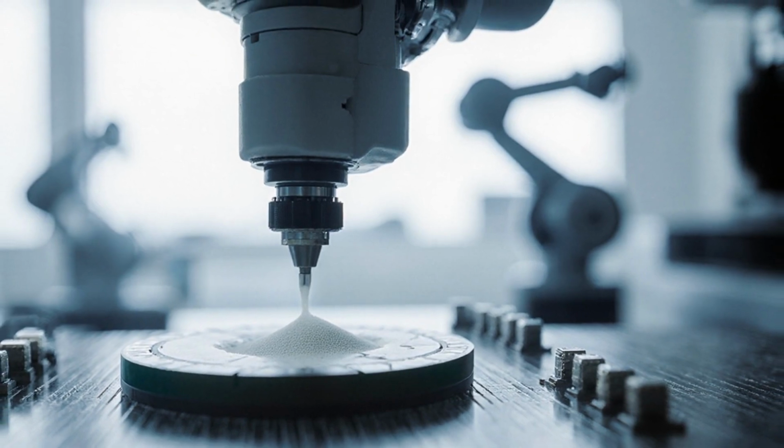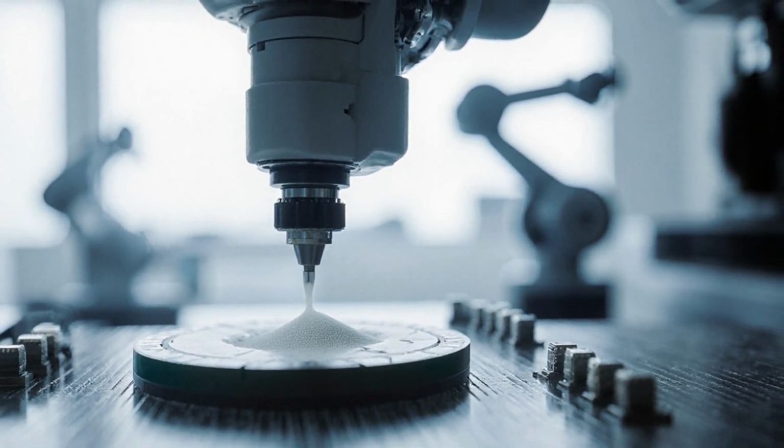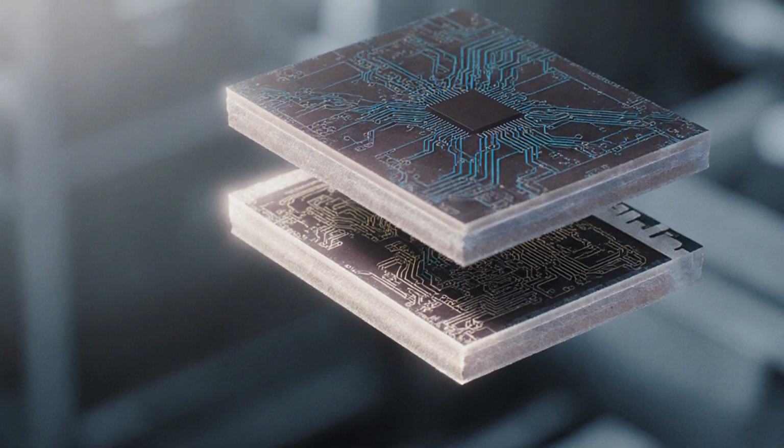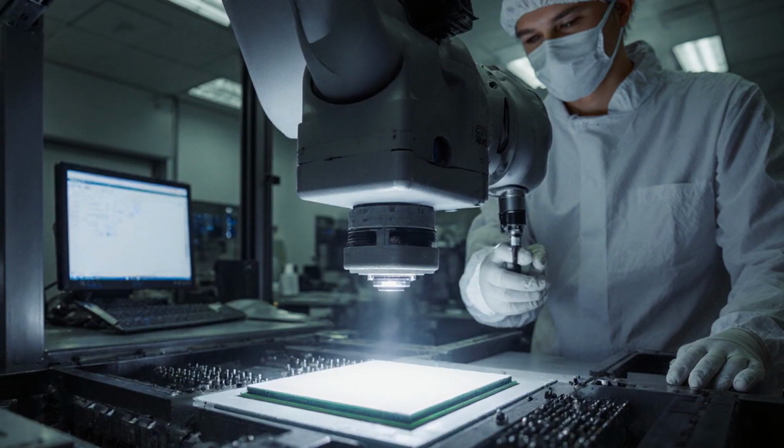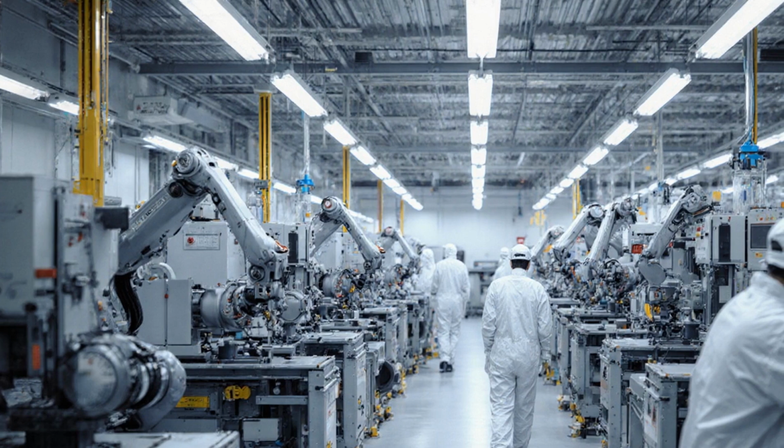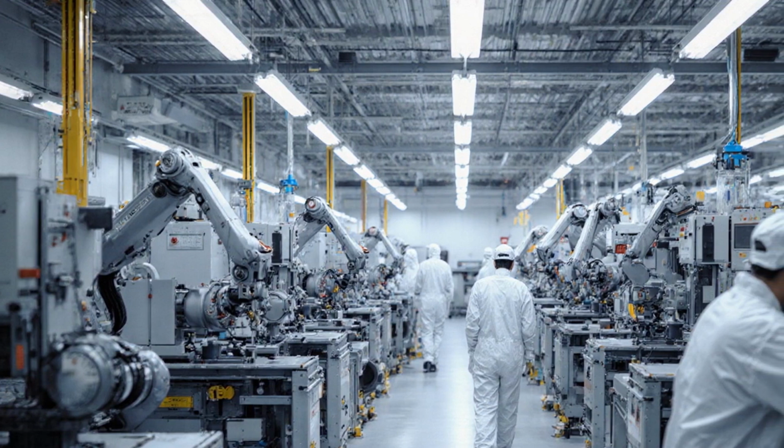Insulating materials are layered to prevent electrical shorts in microchips. These layers ensure the proper function of the microchip circuits. Precise application is crucial for reliable performance. Insulation is a key step in microchip fabrication.